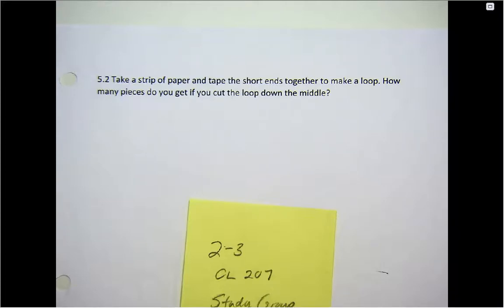So if you did not bring the scissors and tape, then go take your own piece of paper over there by the scissors, and be prepared to cut 4 strips of paper, because the first problem here, where we take a strip of paper and tape the short ends together to make a loop, we'll need 4 strips of paper cut.